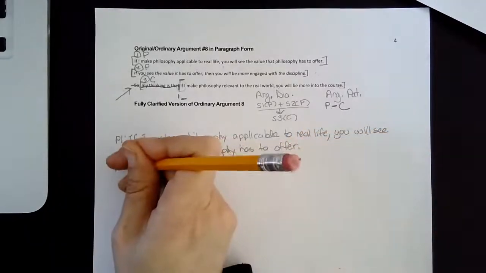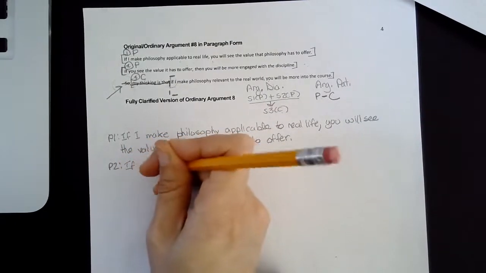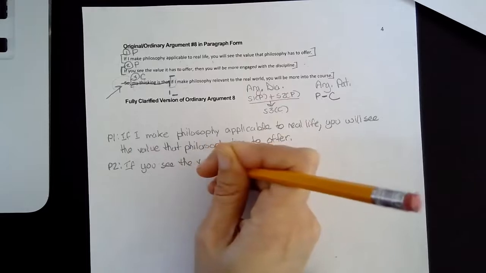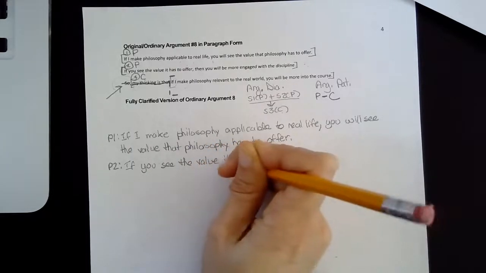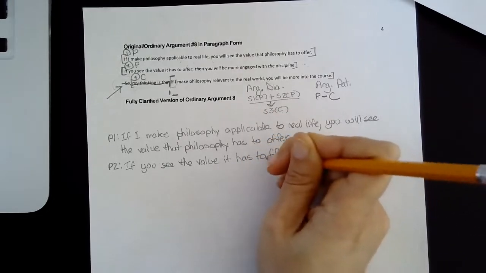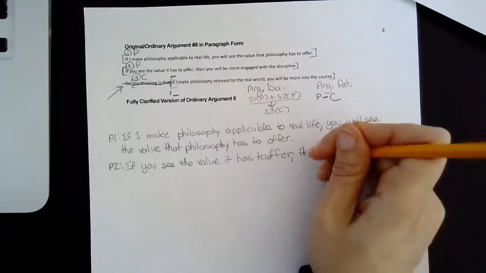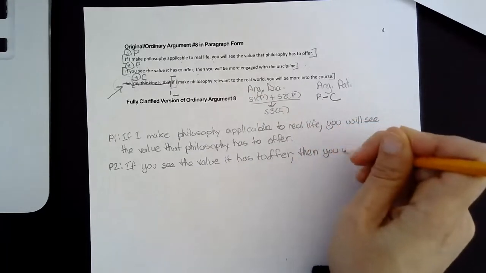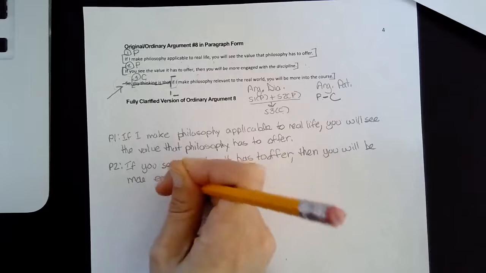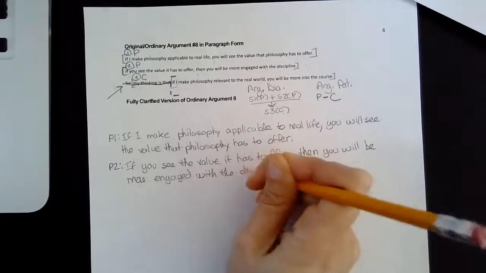Okay. Premise 2, if you see the value it has to offer, okay, then you will be more engaged with the discipline.